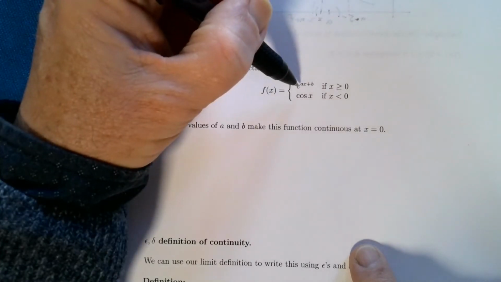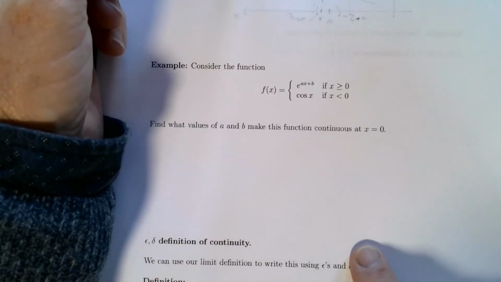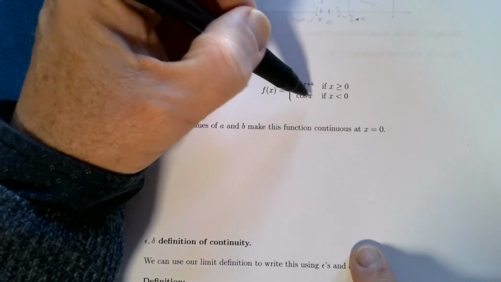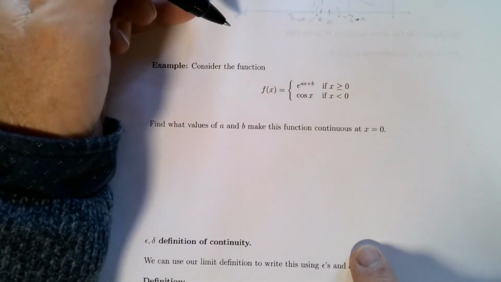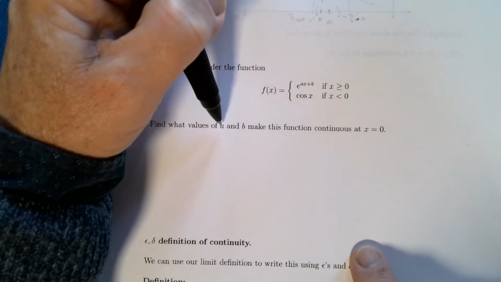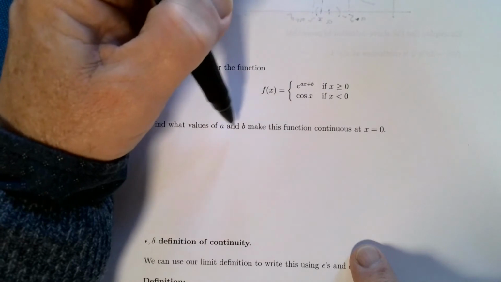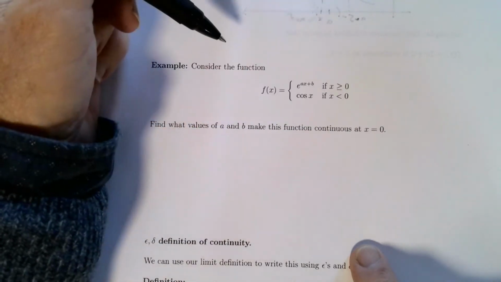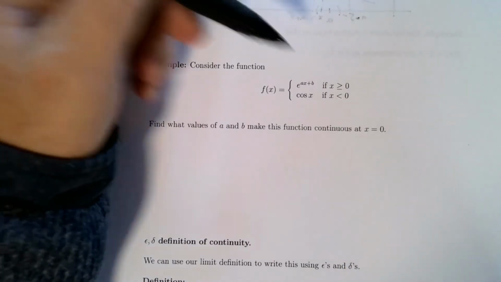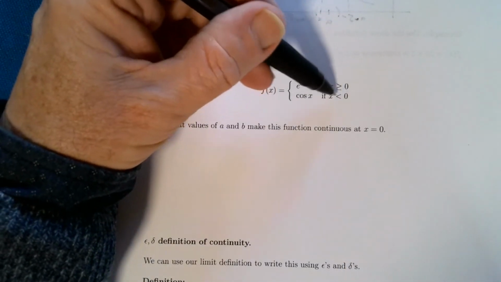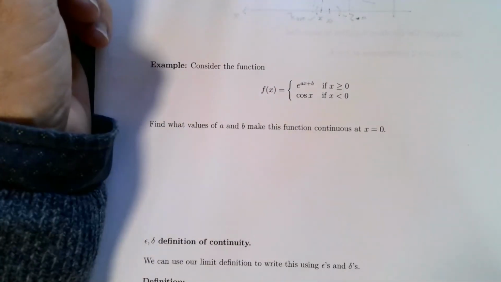So I'm going to try and glue together e to the ax plus b, that's if x is bigger or equal to 0, and I'm going to try and glue that together with a cos curve if x is less than 0. Now I want this function to be continuous, so I want to know what values of a and b, what kind of numbers can I put in for a and b, will make this function continuous at x is 0. I want to be able to glue the functions together so that I've got the cos curve if x is less than 0, and then I want it to join nicely onto e to the ax plus b.